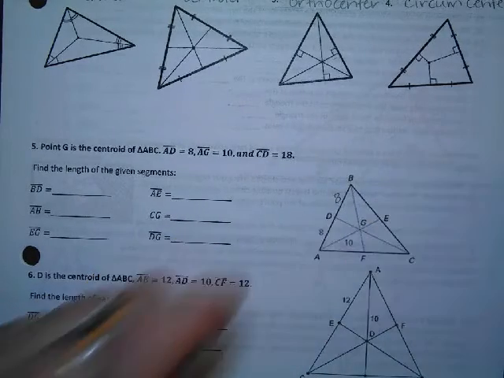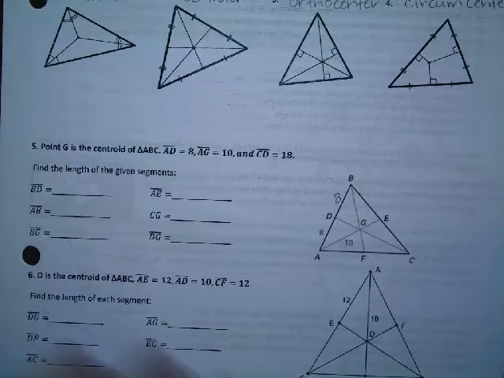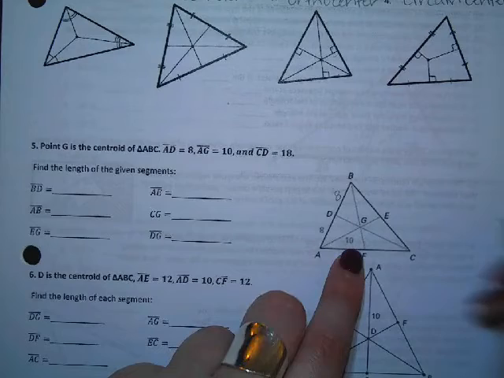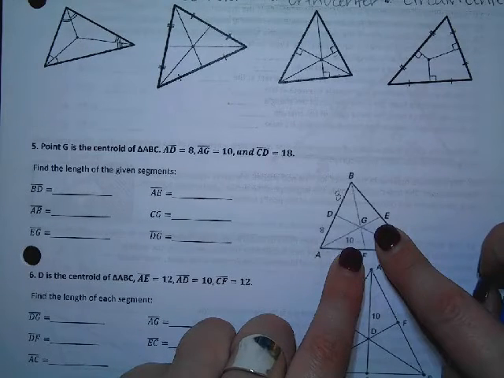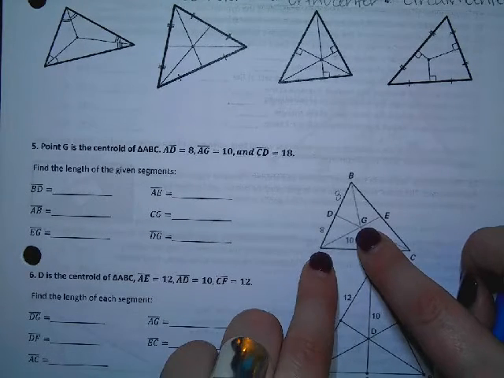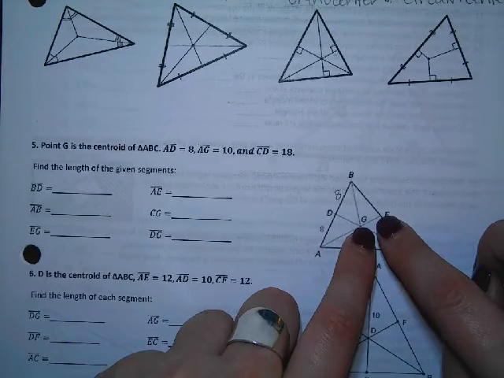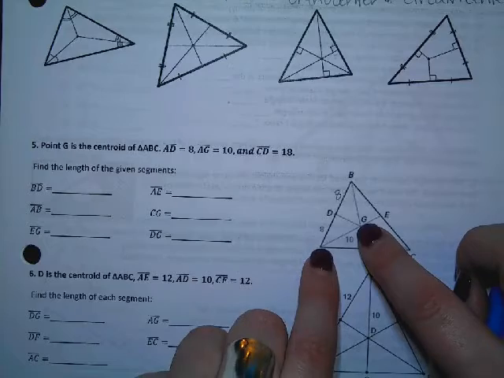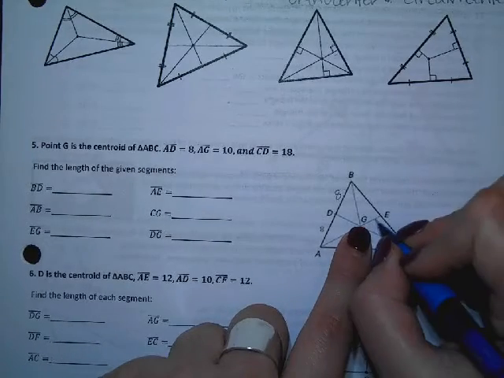Okay. What else do we know? That the other side, the side that's beyond 10 would be 5. Okay, so this is the one that has the ratio, right? The part that connects to the vertex is twice as long as the part that connects to the side. So if this is a length of 10, that one's a length of 5.